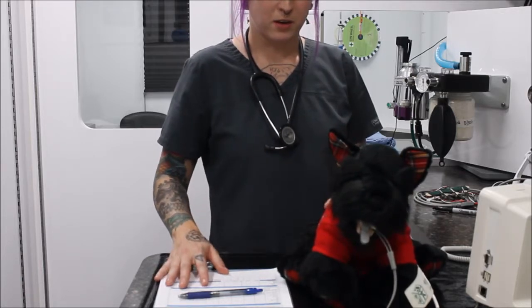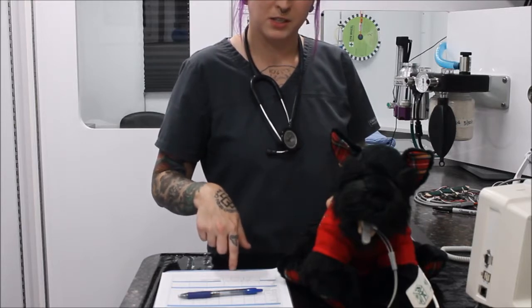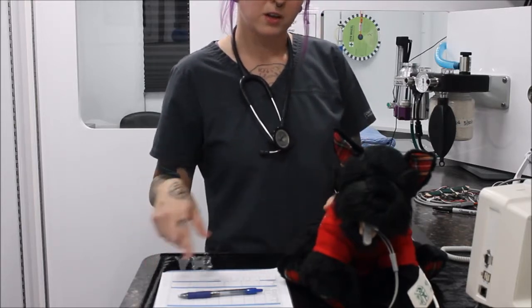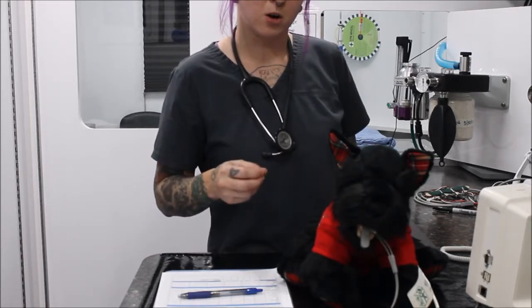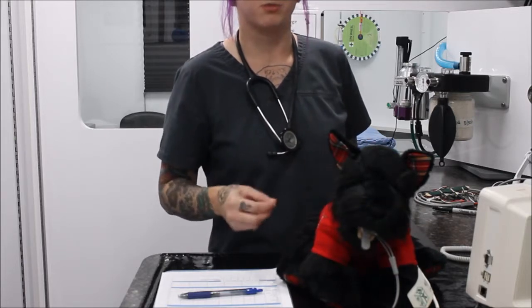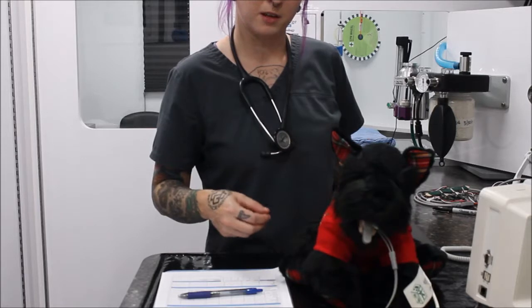And then we have our surgical stage 3, plane 1. Usually they're unconscious, but they're light. Respiratory rate or heart rate might be a little bit increased. Respiratory rate at this point should start to become normal. It's usually when we start to hook them up to the anesthetic.